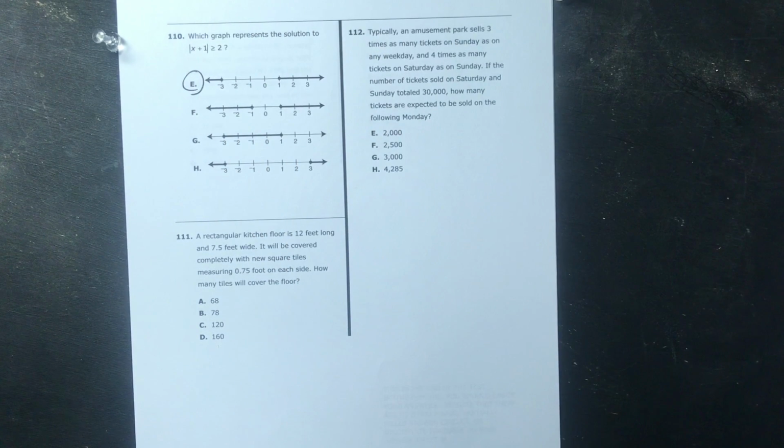A rectangular kitchen floor is 12 feet long and 7.5 feet wide. It will be covered completely with new square tiles measuring 0.75 foot on each side. How many tiles will cover the floor?